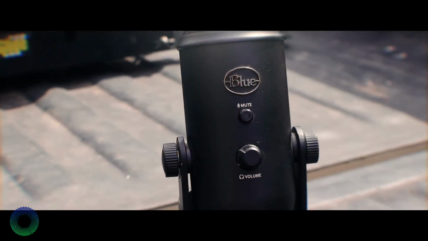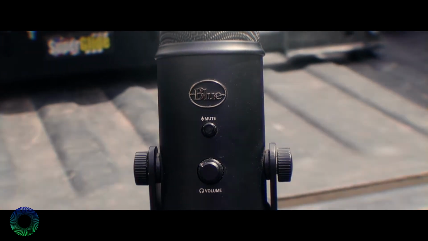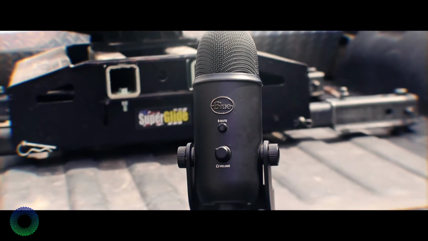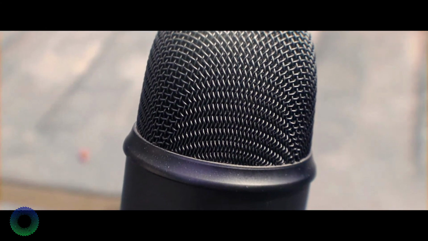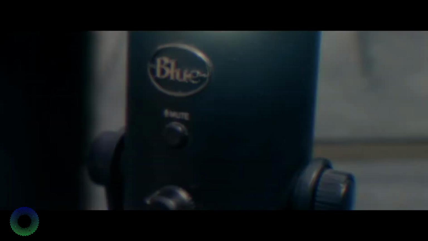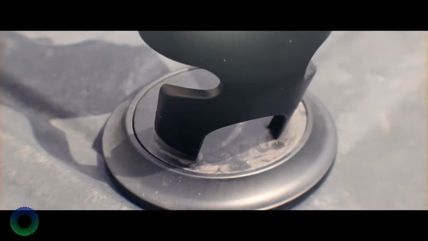Next, I wanted to go over this guy right here. This is my Blue Yeti stereo studio microphone. It is USB. It plugs directly into my computer, and I have volume control. I have multi-directional inputs, so I can do a ton of different types of uses.